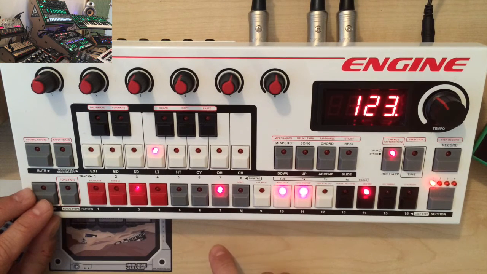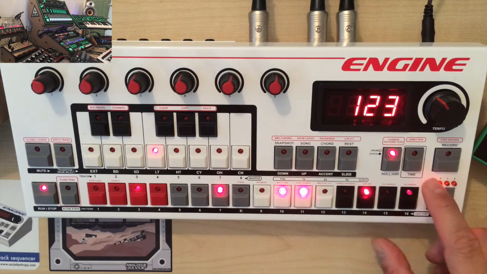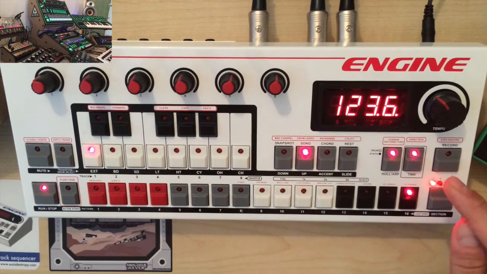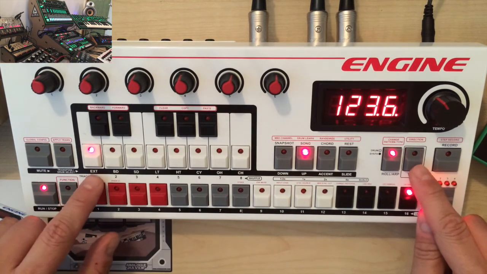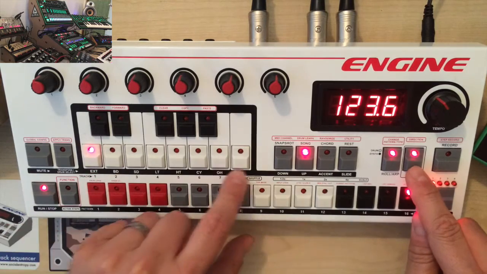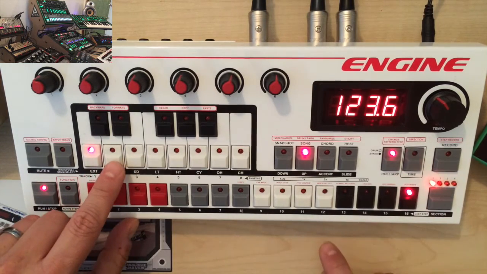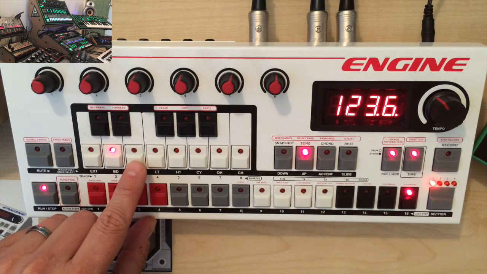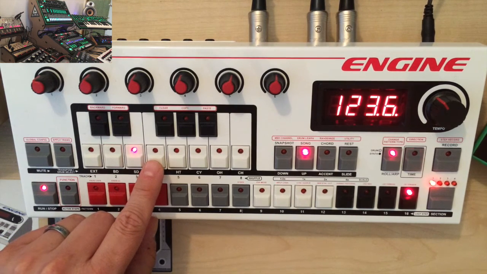To add a shuffle, you will hold in the time button, or you can pin it, and use the 1 to 8 on the mini keyboard to add the shuffle. As I progressively add a more heavy shuffle, you'll hear it.